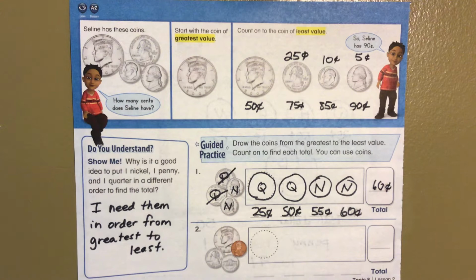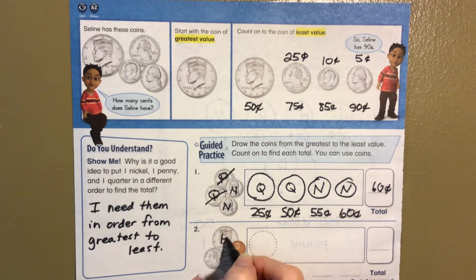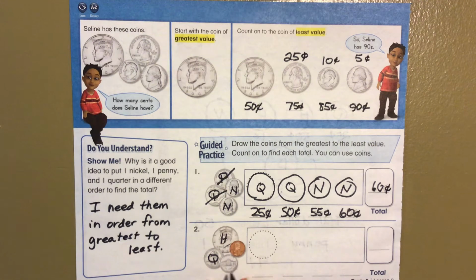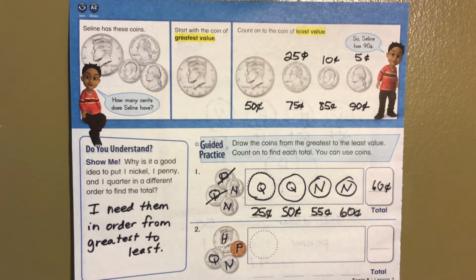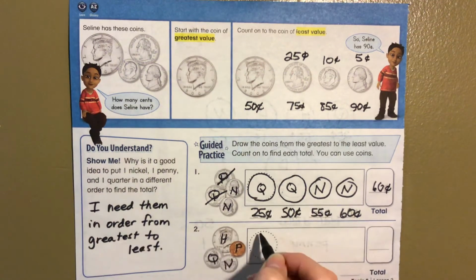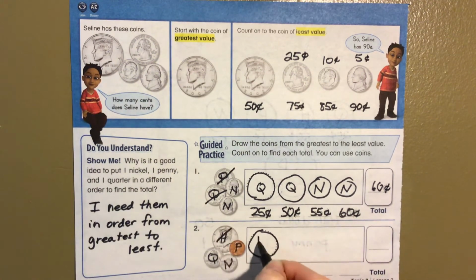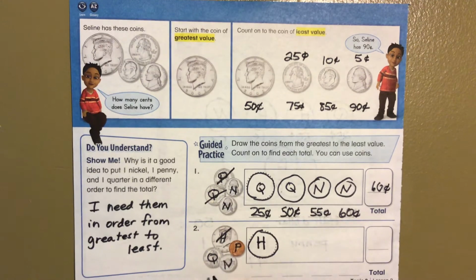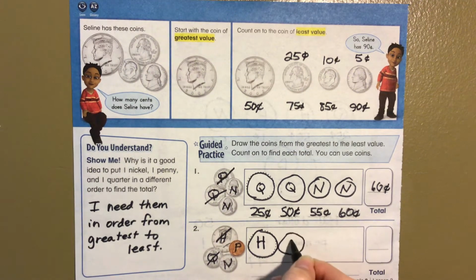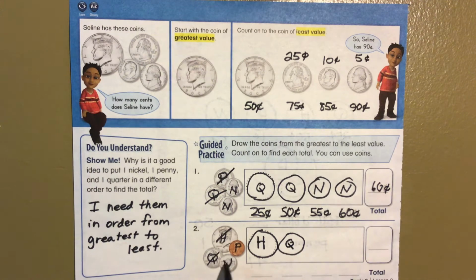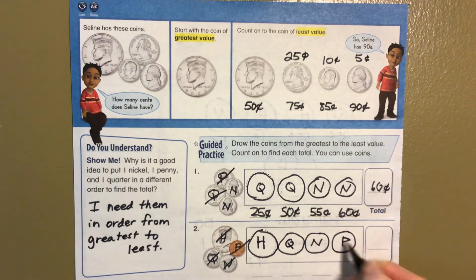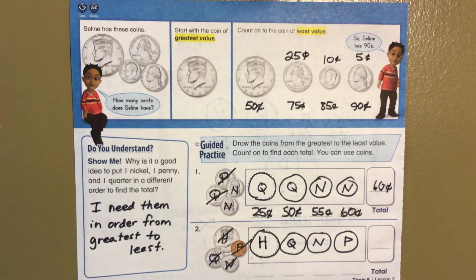Okay, let's go ahead and take a look at our next one. We have a half dollar, a quarter. What is this one? It's Monticello, so it's the back of a nickel, and we have a penny. So we're going to put them in order from greatest to least. Okay, so we have our half dollar first. I'm going to put a half dollar there. And then next largest is what coin? A quarter. So Q for a quarter. Now we have a nickel and a penny. Which one's larger, a nickel or a penny? A nickel. And what's the next one? A penny.